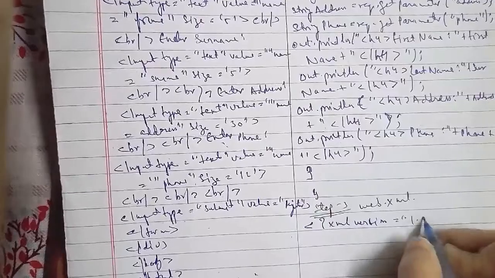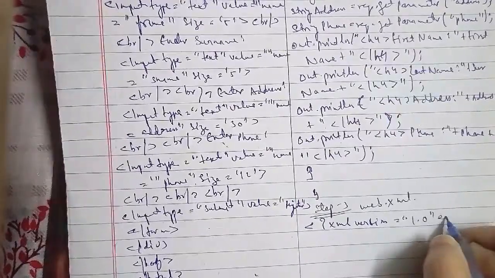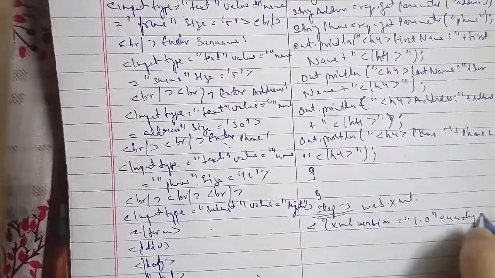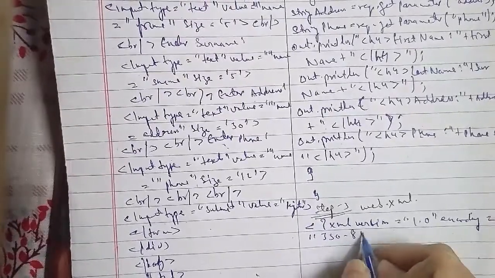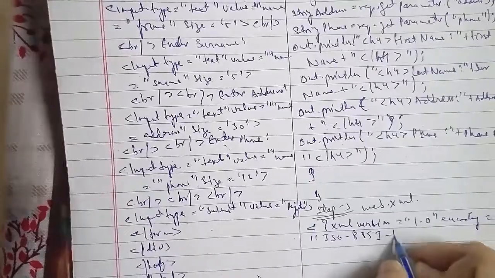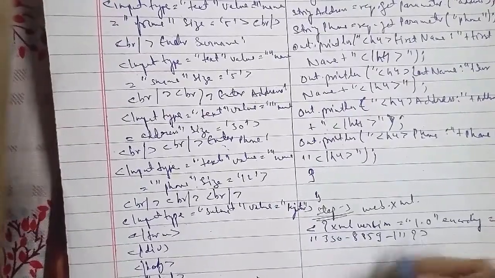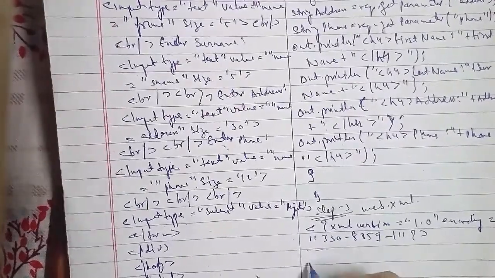That is servlet name, registration servlet, that is servlet name.